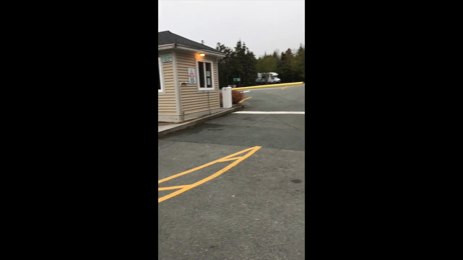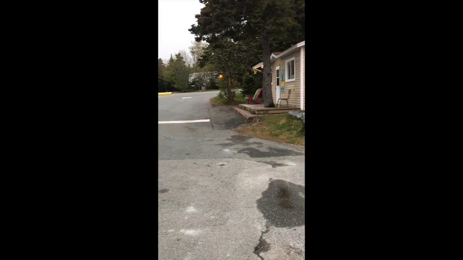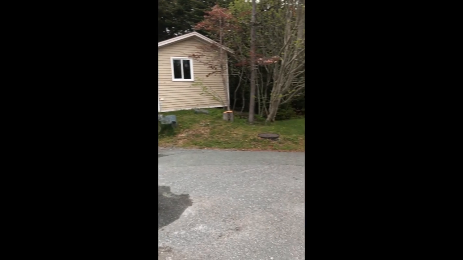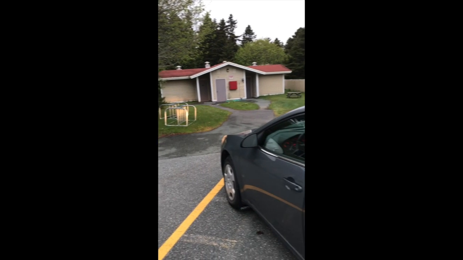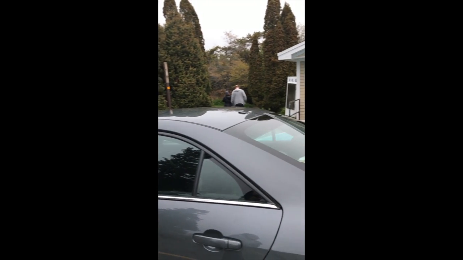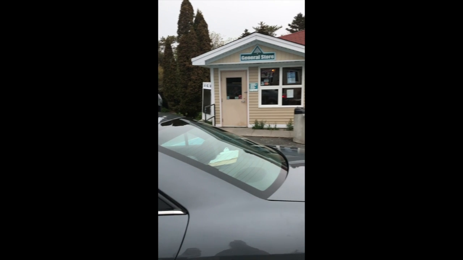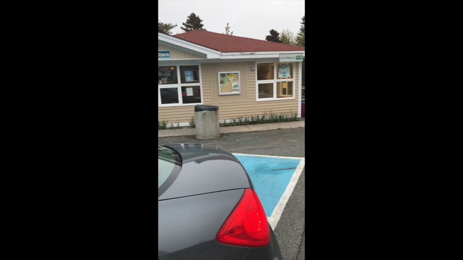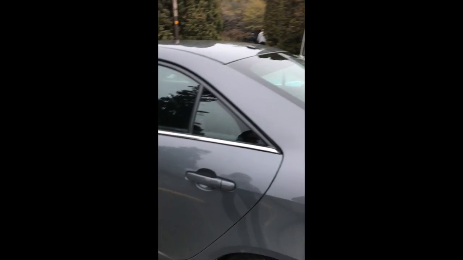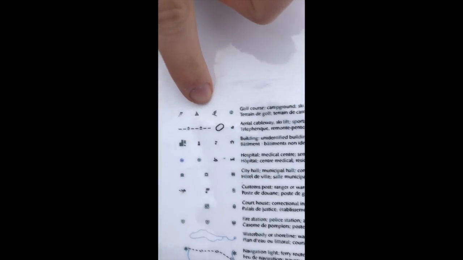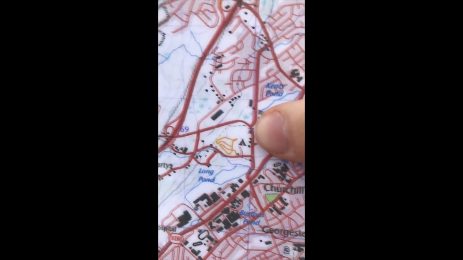Hey guys, so we're at our last stop right now, and we are at Pippi Park Campground. So this is Pippi Park Campground. So the symbol for a campground is a little teepee right there. And on the map, it looks like this. So that's where we are right now.